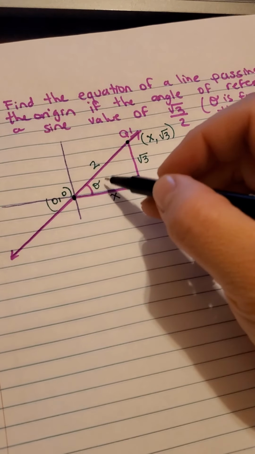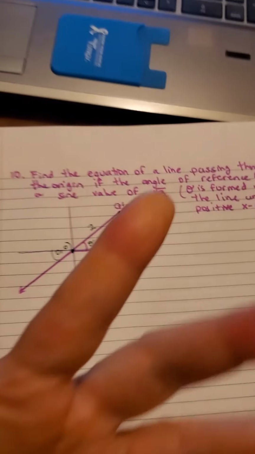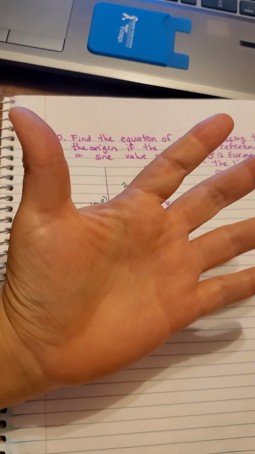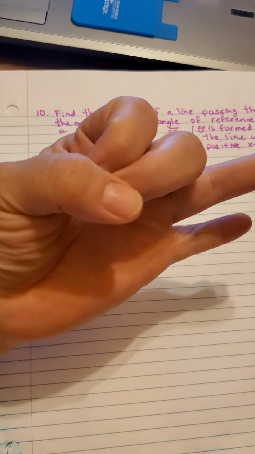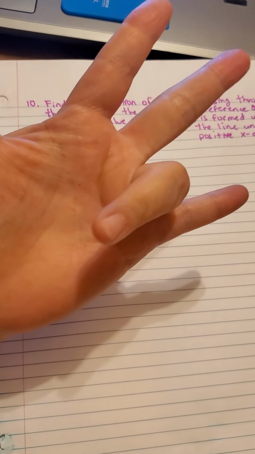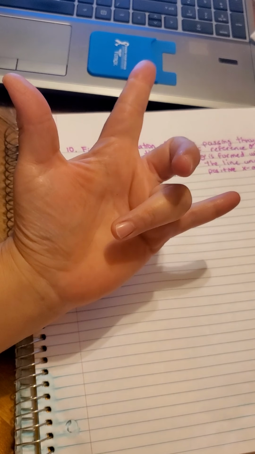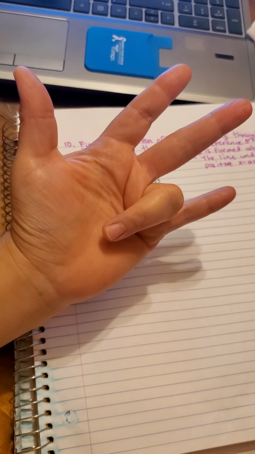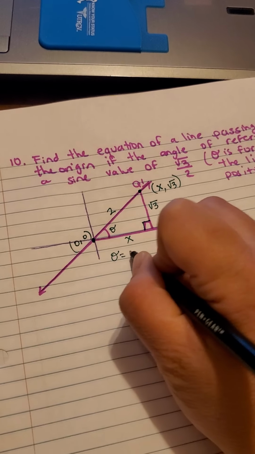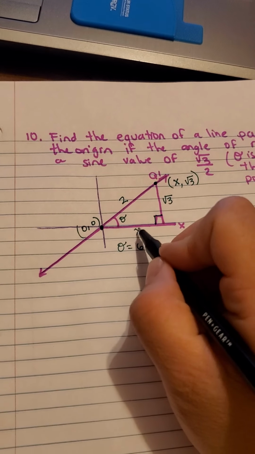Once you figure out the angle theta, you can figure it out with the finger trick. Which one has a value of square root 3 over 2? The sine. Sine is the fingers on the left. So square root 3 over 2, if you put that finger down, that finger is 0, 30, 45, 60. That one is 60. So 60 degrees has a sine value of square root 3 over 2. So we're going to do theta equals 60 degrees.